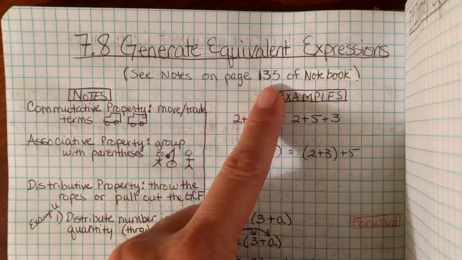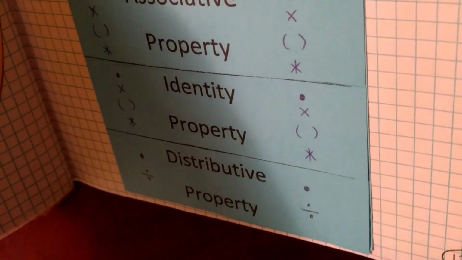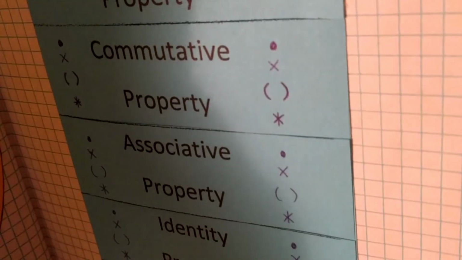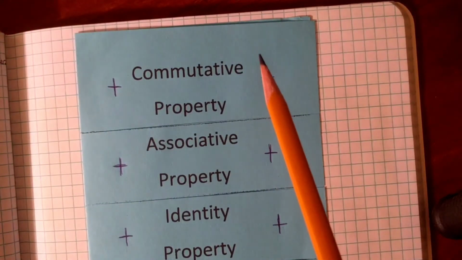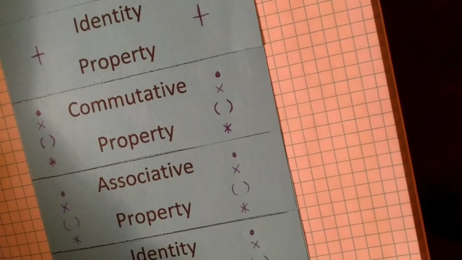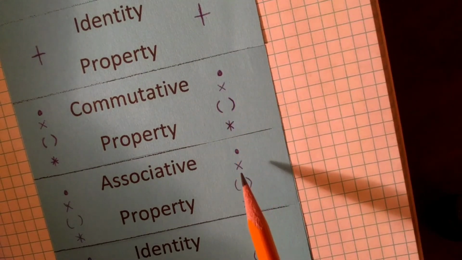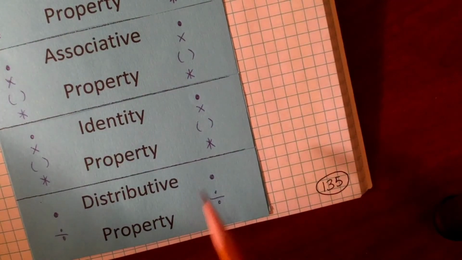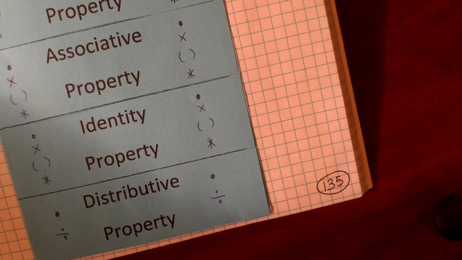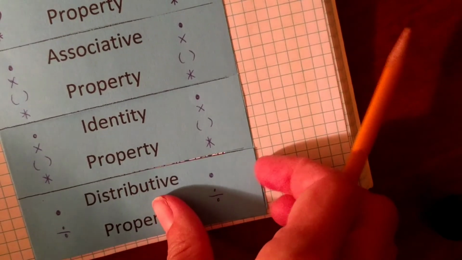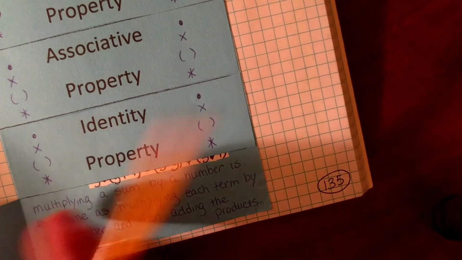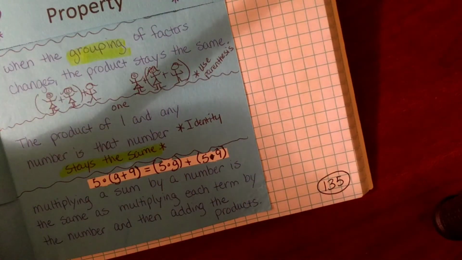Okay, so my notes are on page 135 of my notebook. That's what I referred to at the very beginning. This whole set of properties, including the distributive property and identity of multiplication. I also put all the symbols of each of these operations. That's our addition symbol. There aren't any other ones, but with multiplication, they have lots of different symbols that indicate we're doing multiplication. And finally, distributive property, we use both multiplication and division. And then I wrote the definitions inside, just so you can see a few of them and my little tricks.